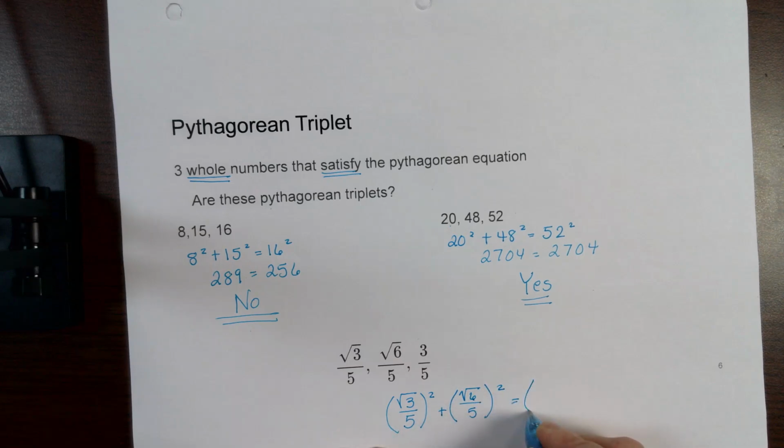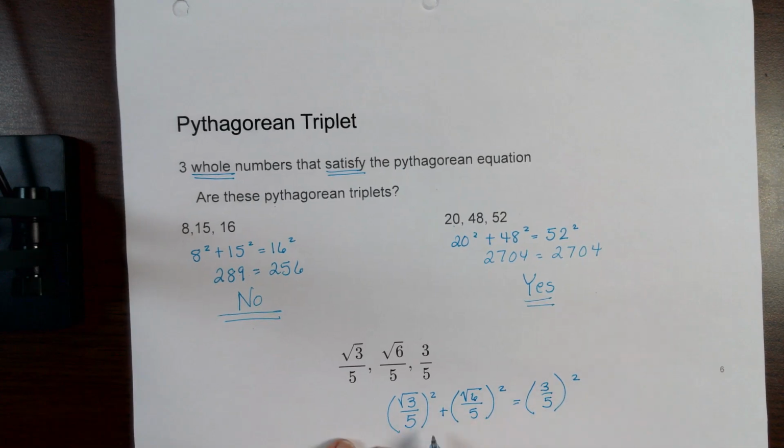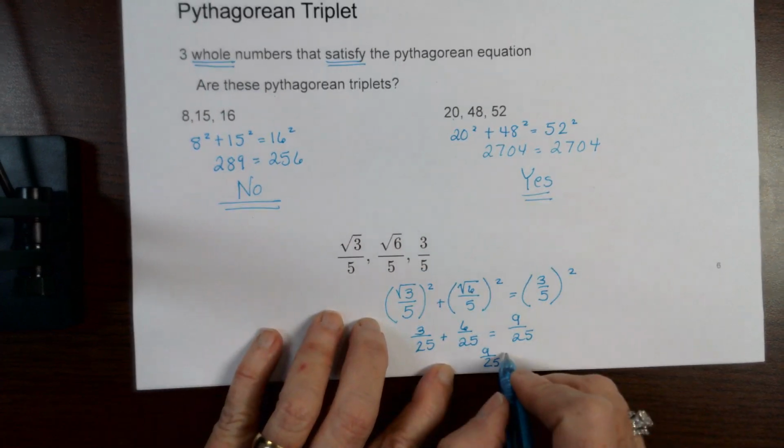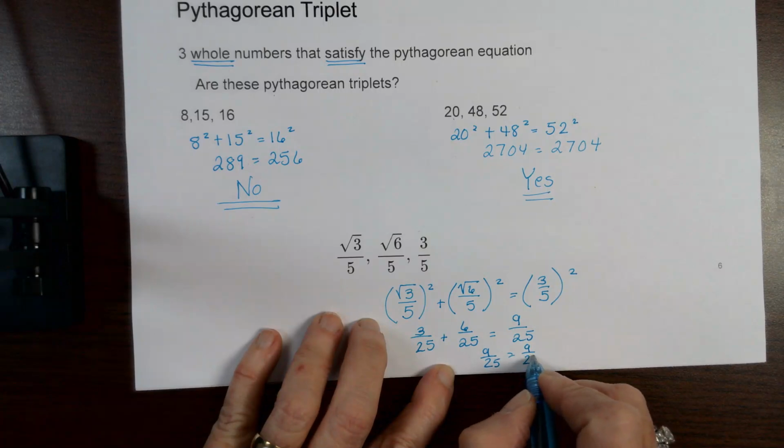To be a Pythagorean triplet, it has to be whole numbers and work in the Pythagorean theorem. So when I square this, I'm going to get 3 over 25. When I square this, I'm going to get 6 over 25. And when I square this, I'm going to get 9 over 25. So 9 over 25 is going to equal 9 over 25.